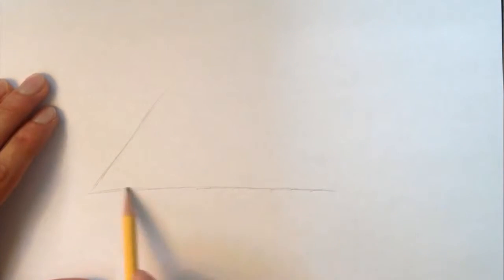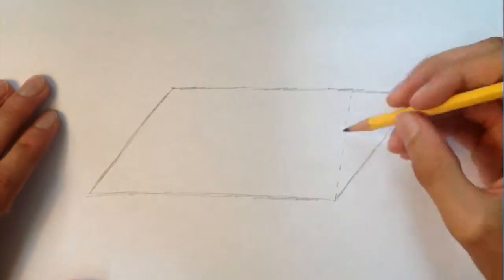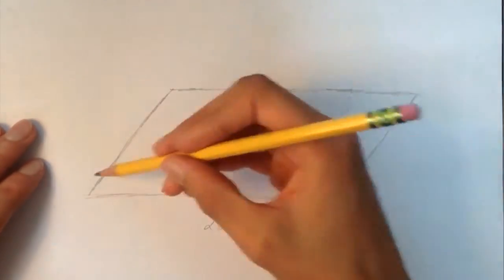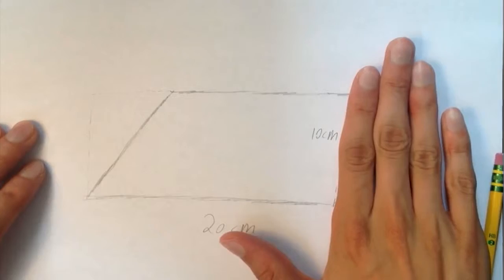Parallelograms are not any different either. Base times height. This works because if you take off this right triangle here, you can just put it on the other side, and now it's just a rectangle. So just base times height.